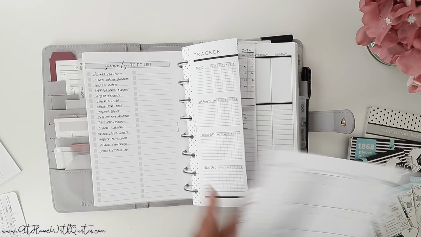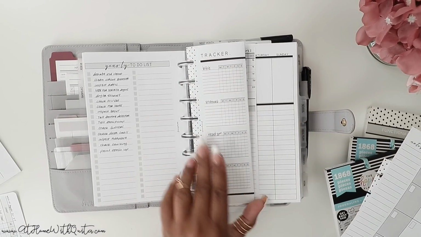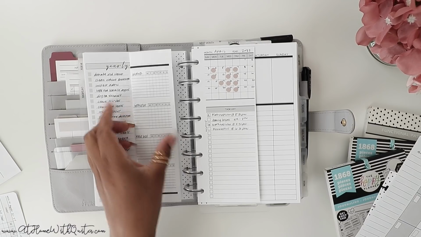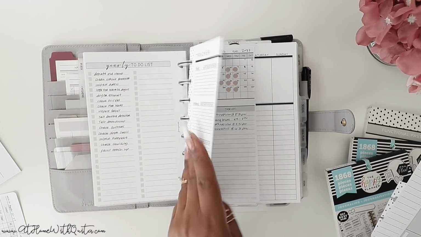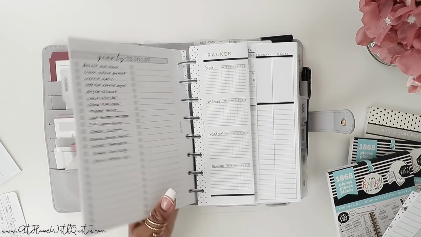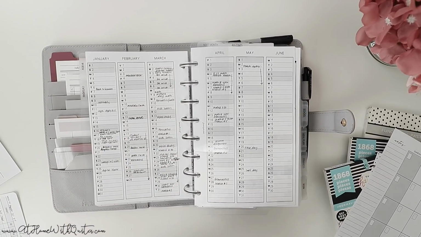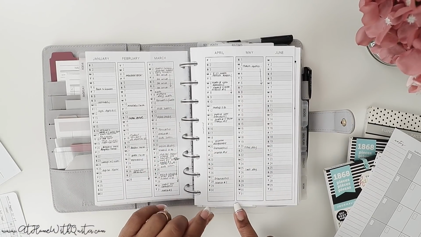All right. So I have my monthly pages. I went ahead and popped in my tracker, and then also my other page here that just has some random things that I can reference without having to go to my at a glance pages. But I do need to go ahead and turn to my at a glance pages so that I can see what I have going on for the month of April. As you can see, we got a lot of stuff going on.